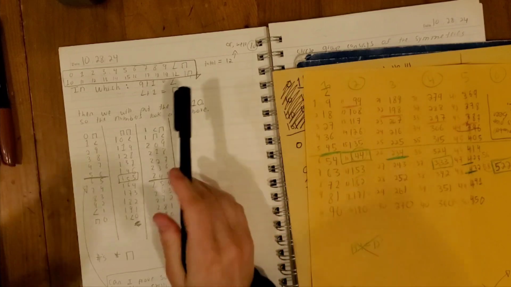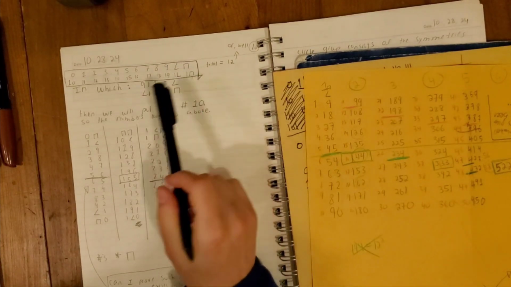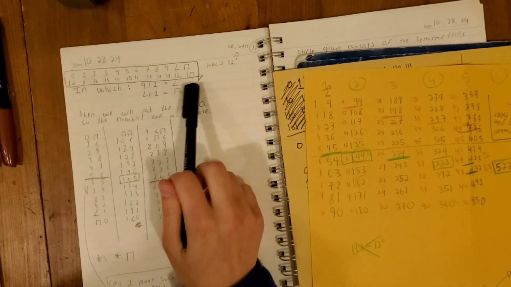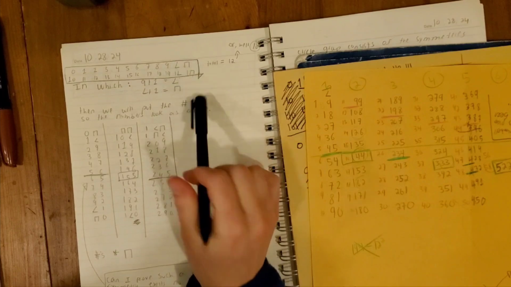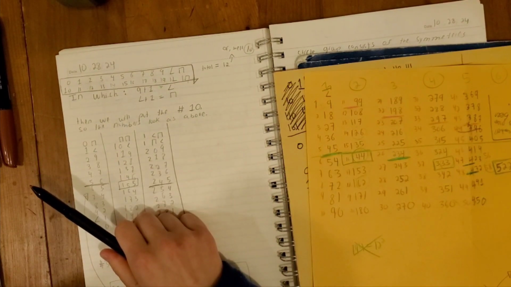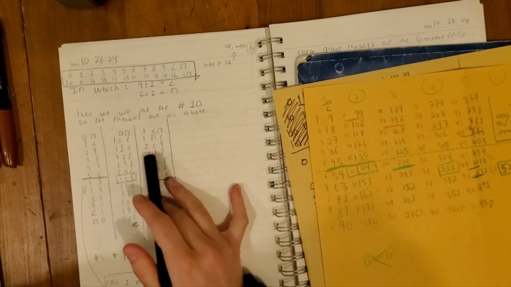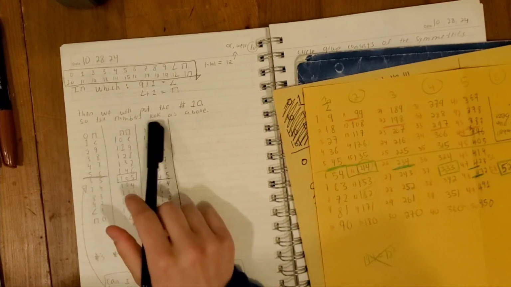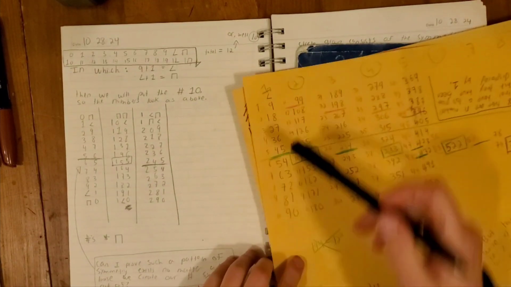Let's call it A. And let's say this A plus 1 is equal to this, which let's just call it B. I don't know why I don't just write A and B. Doesn't matter. Okay. So then we follow this pattern.